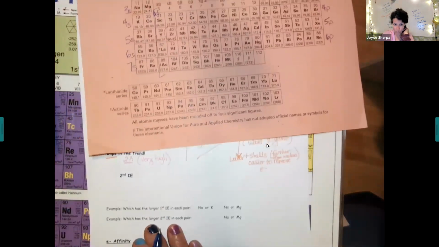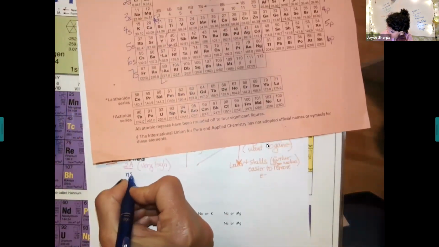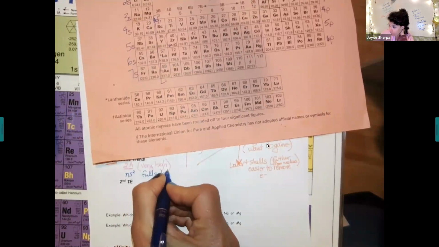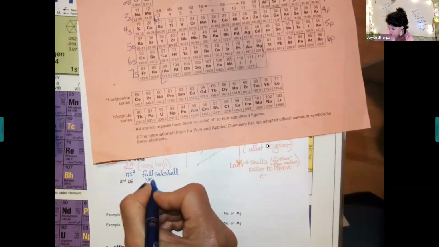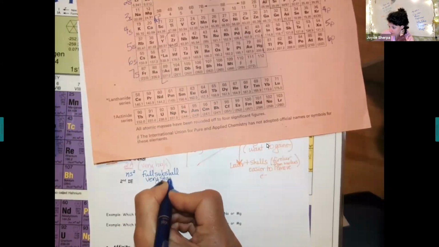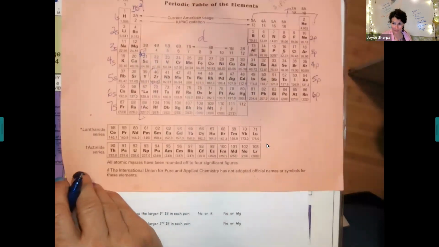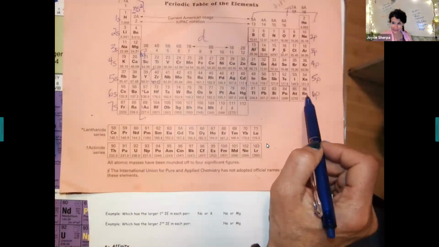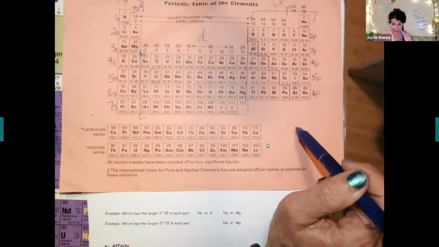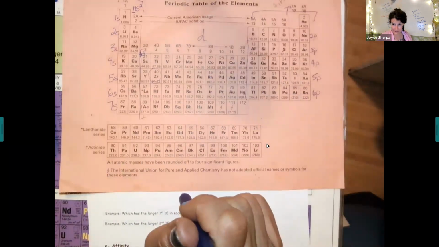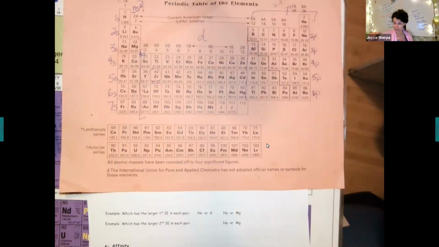But the 2As, because they have a full subshell, a full subshell is very stable. They do not want to lose an electron. They're like at a place that's beautiful. It is not the same as being here. This is much more stable. Having the P's full is a place of stability. Having the D's full is another place of stability. I'll get to that in a moment. All right, so that's one of the blips.